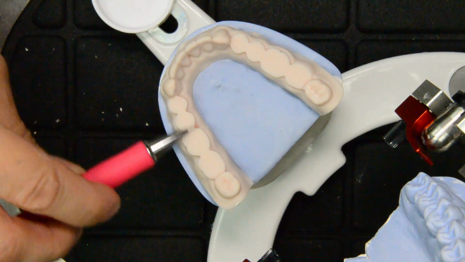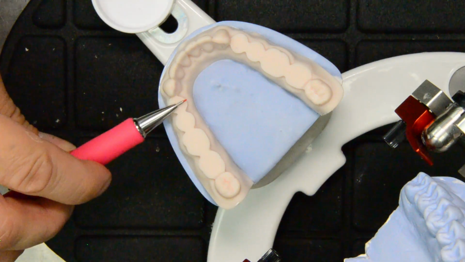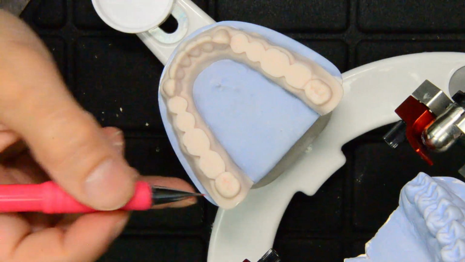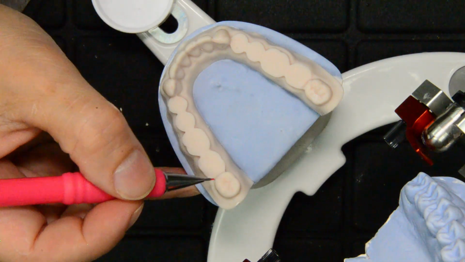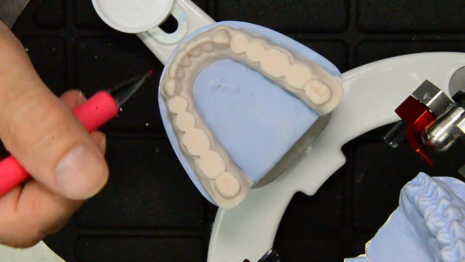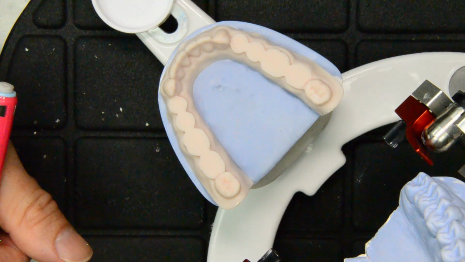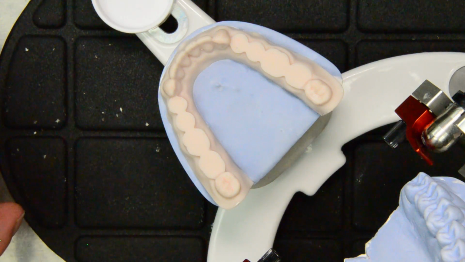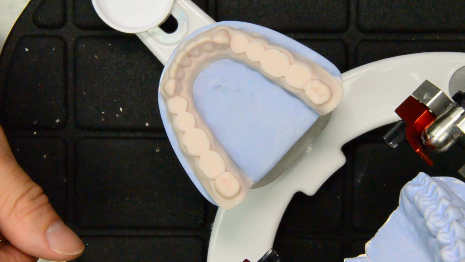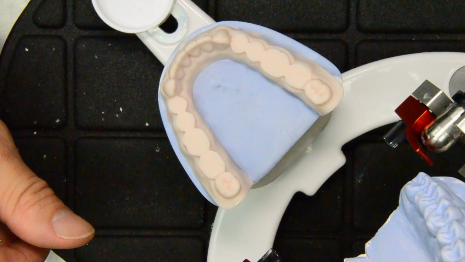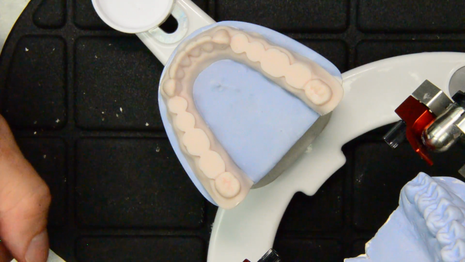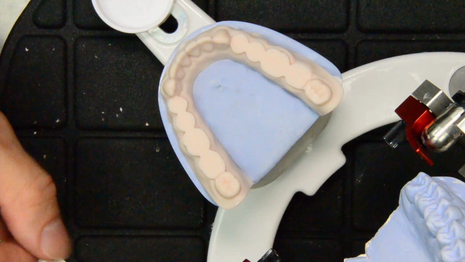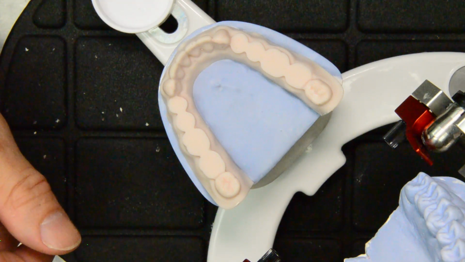Since it's so nicely and flatly cut, we can basically tell from the height of contour of the adjacent teeth where the boundaries of our teeth are. So in this way we can approximate where we're going to put our cusps and where we're going to put our fossas.